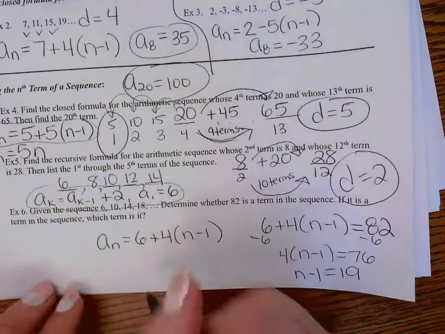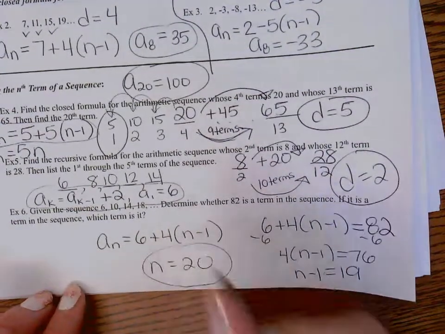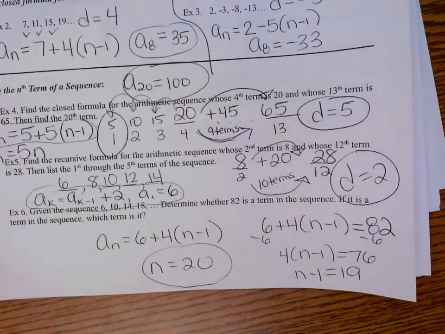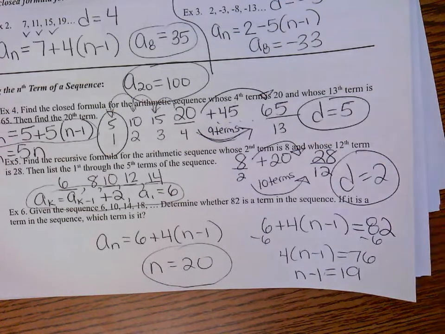So yeah, there's many ways that you could figure it out. Guess and check, use a table, use a formula, but yeah, so you could problem solve. If it doesn't come out to an integer, it does not fall in the pattern because n can only be a positive integer, right?